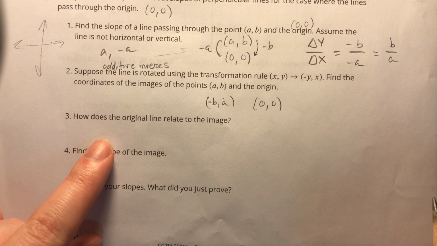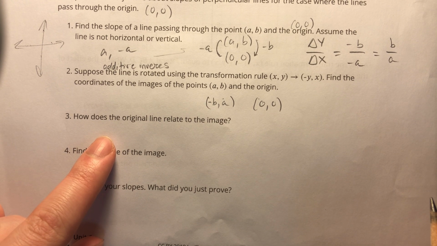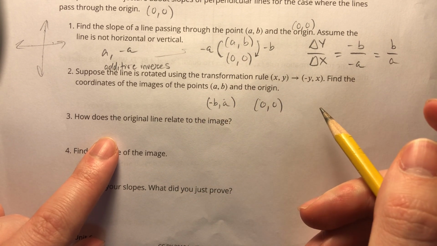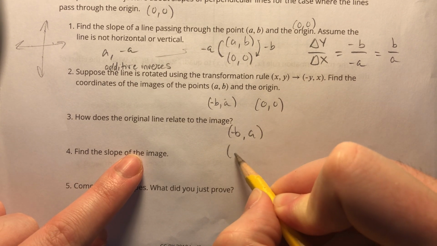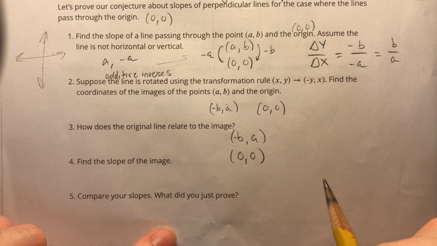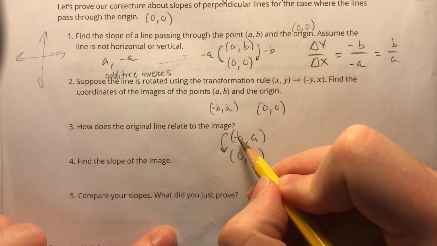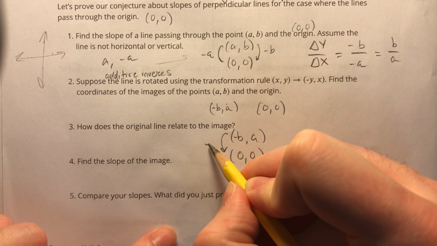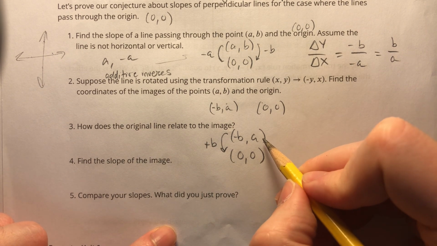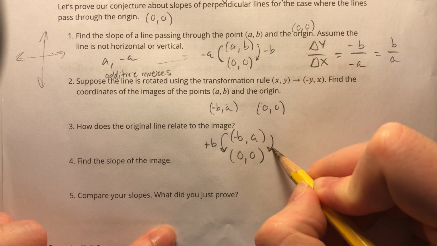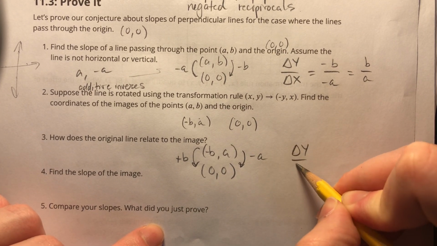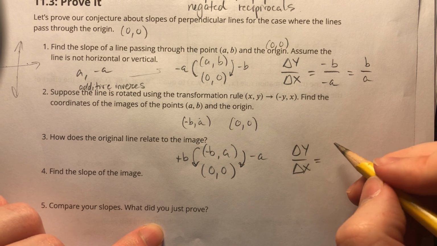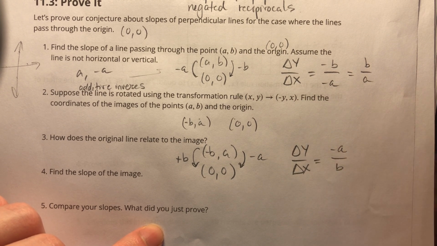How does the original line relate to the image? Well, I don't know a lot about this line, so I should probably find its slope. So let's stack our coordinates again. Negative b, a, and 0, 0. Well, if I'm starting at negative b and I want to get to 0, I'm going to add b. If I'm starting at positive a and I want to get to 0, I'm going to subtract a. So that slope, change in y over change in x, equals negative a over b.